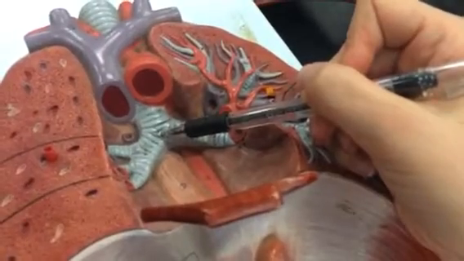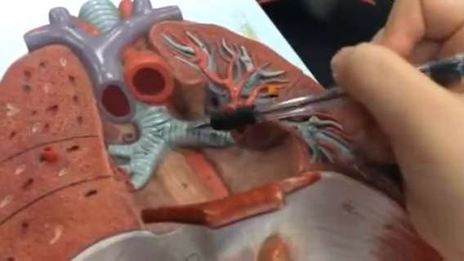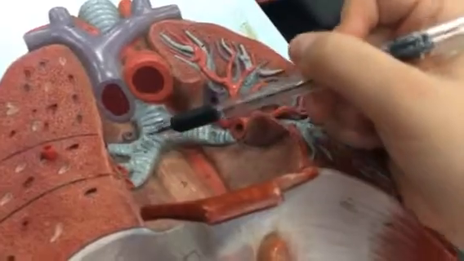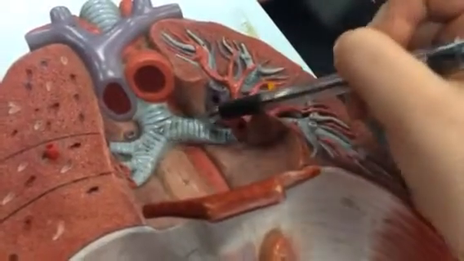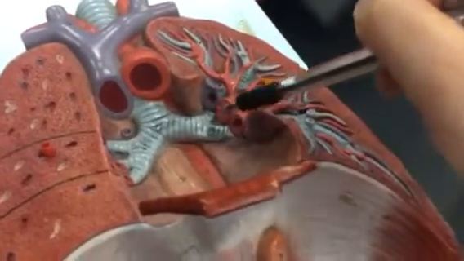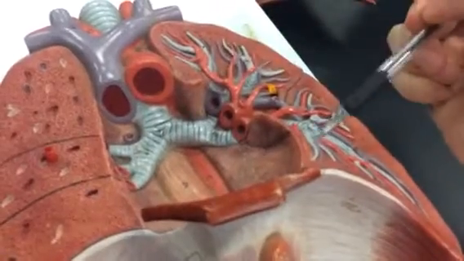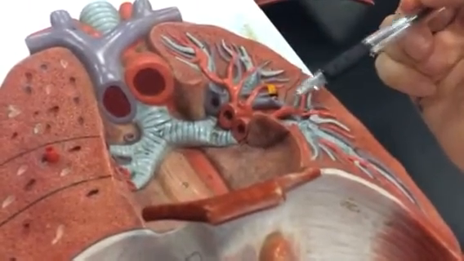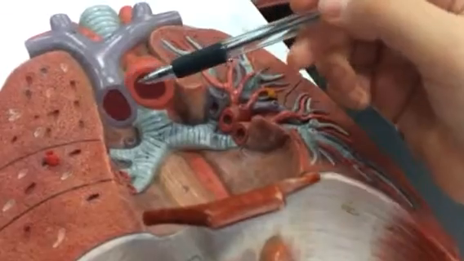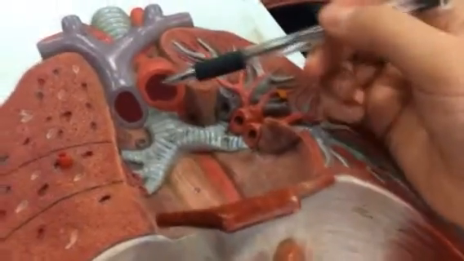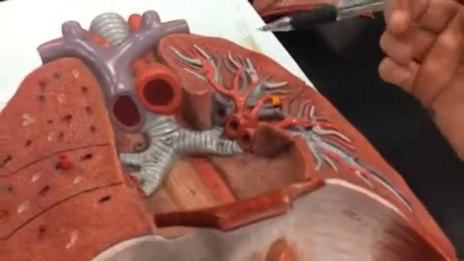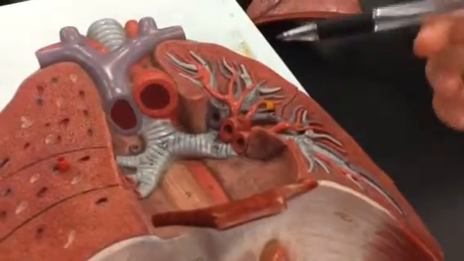And then you have your primary bronchus to the right, primary bronchus to the left, your secondary bronchus to the right, secondary bronchus to the left, your tertiary bronchus, 1, 2, 3, to the left. You can't see the one to the right on this model. And then the bronchioles, respiratory bronchioles, and alveoli, we don't have to know. It's not on their test.